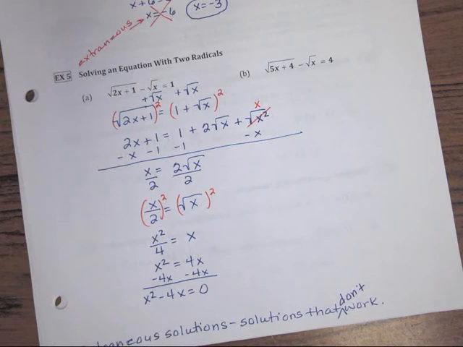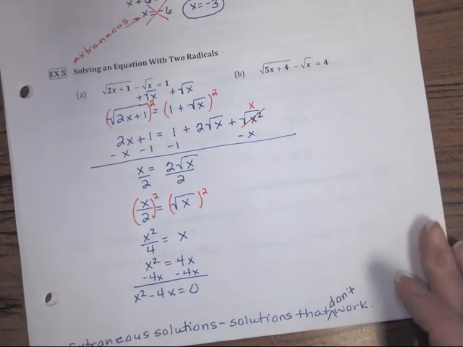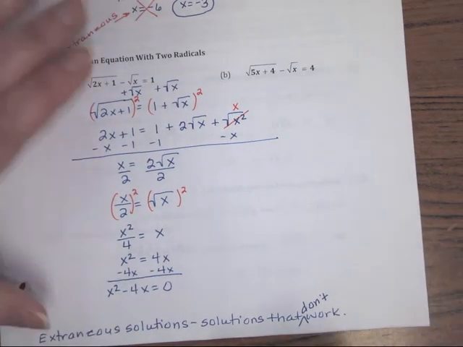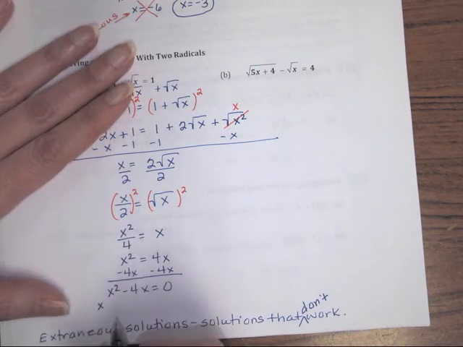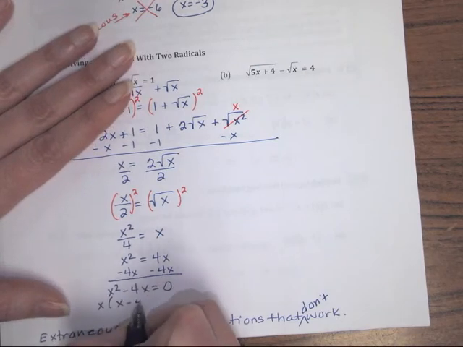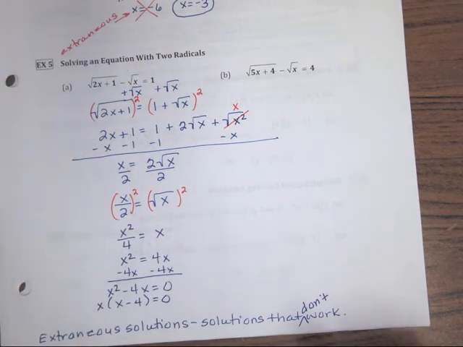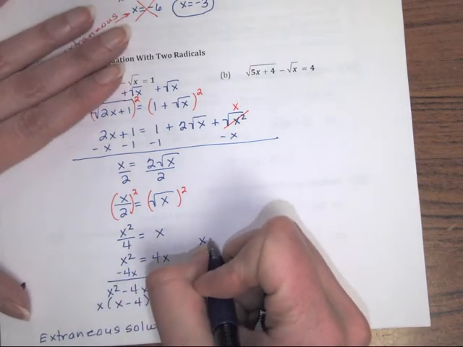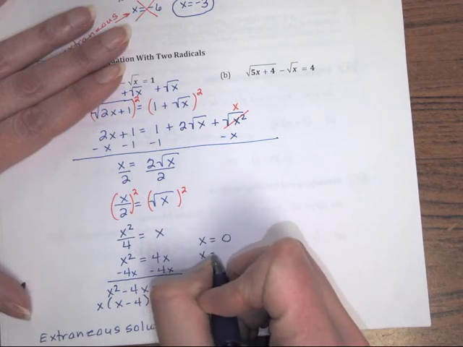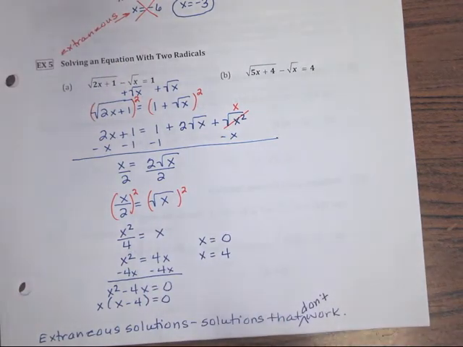Factor. How can you factor this? Take out an x, and it leaves you with x minus 4. Okay? You had a greatest common factor there. So what are your solutions? x equals 0, or x equals 4. Now, you got to go through this extraneous solution business again.